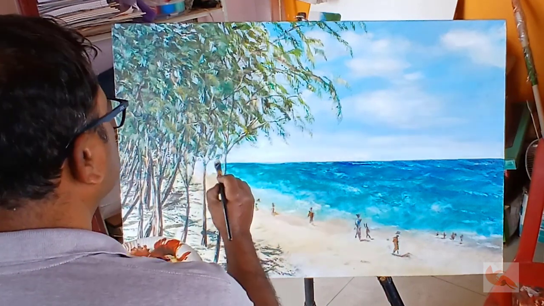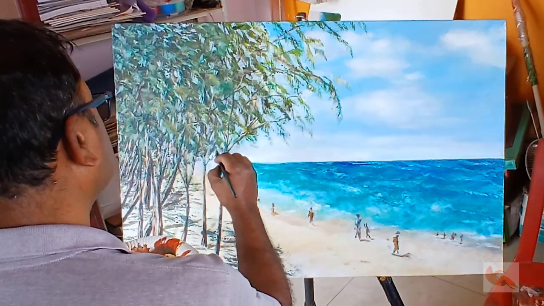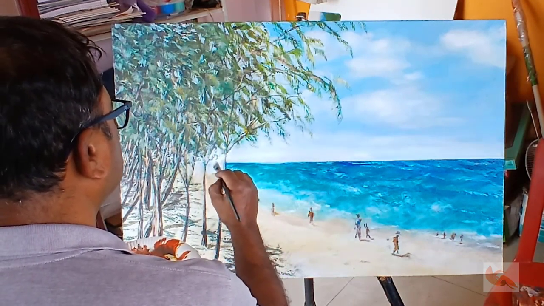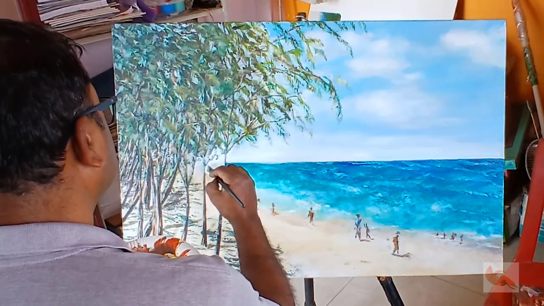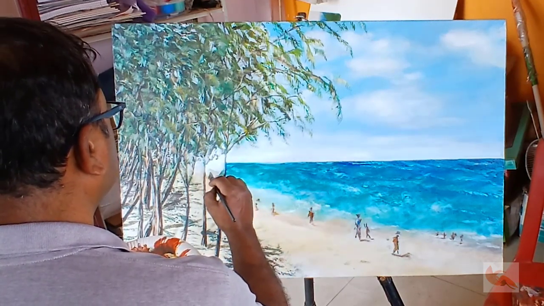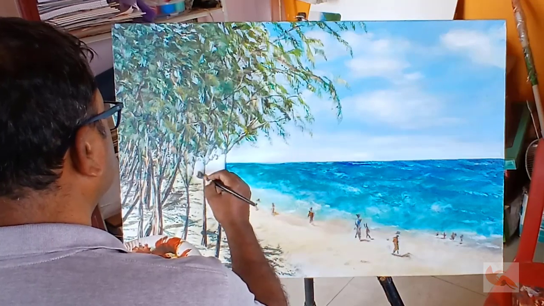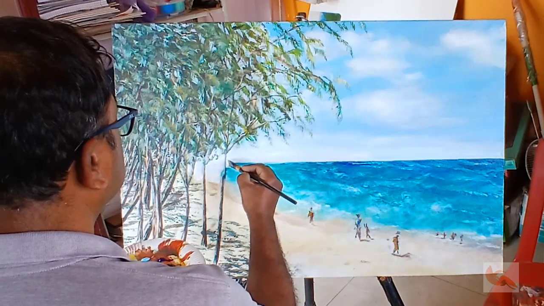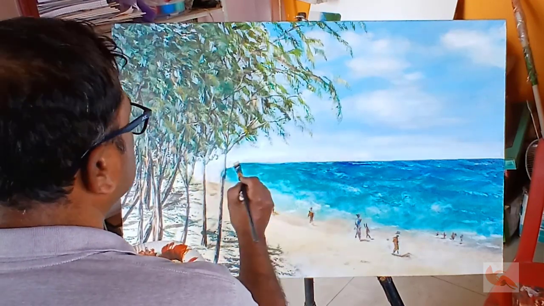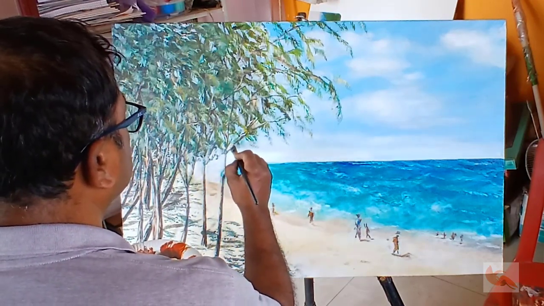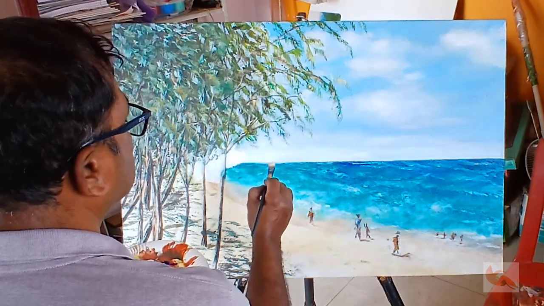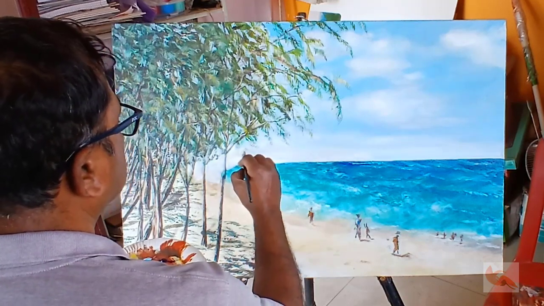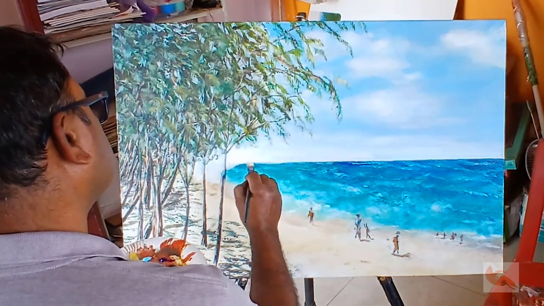I'll also make a little modification in the coastline. Here the coastline is extending straightaway onto the left and vanishing in the left hand corner. I'll add a bit of coastline which is extending almost to the middle of the canvas, and we can see some of the distant hills and some foliage on the other side of the sea. That will give a bit more dimension to our view, and it will add to depth.